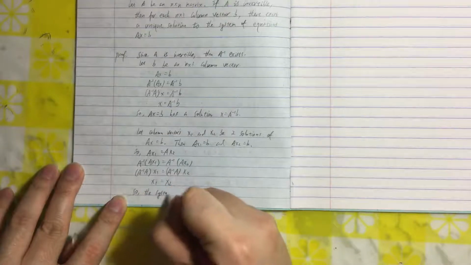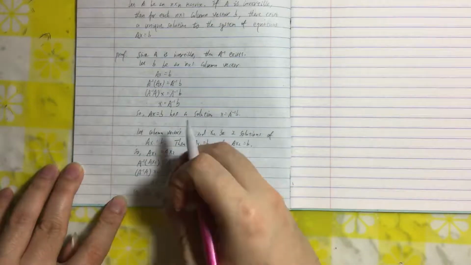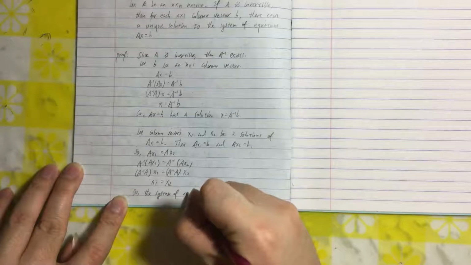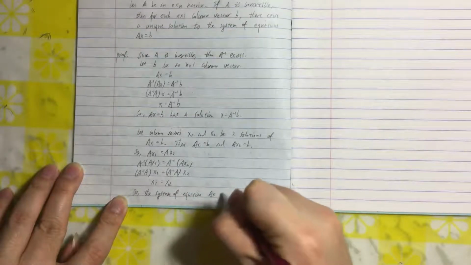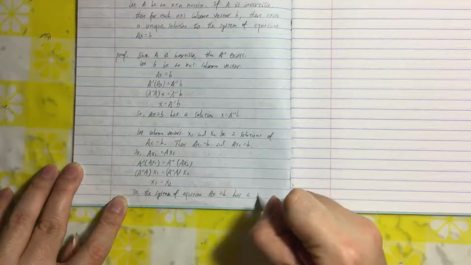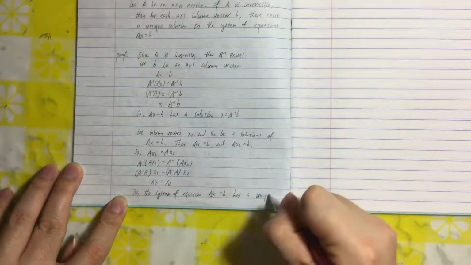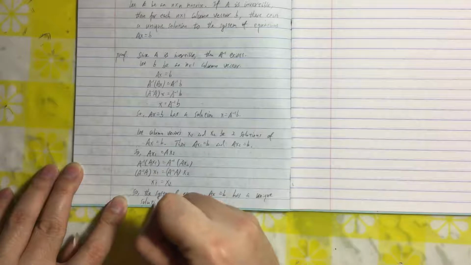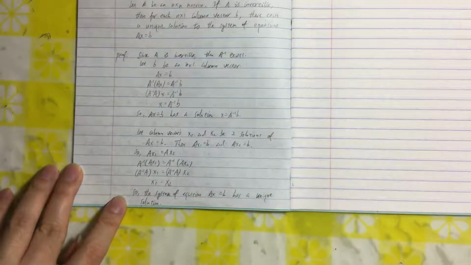So the system of equations Ax equal to B has a unique solution. Because every solution is the same, it has a unique solution. Let's complete the proof.